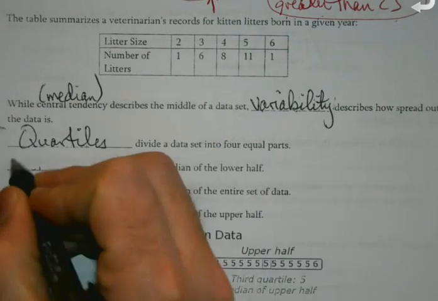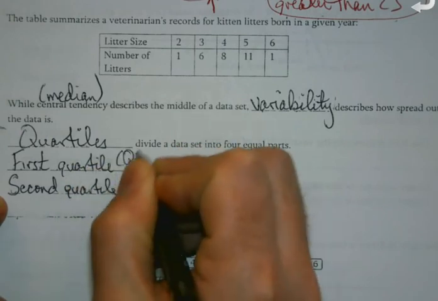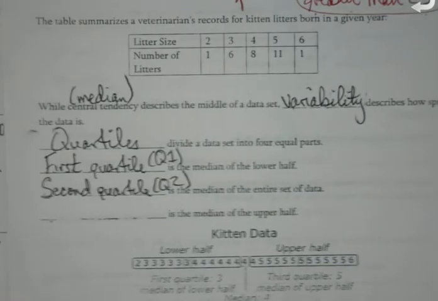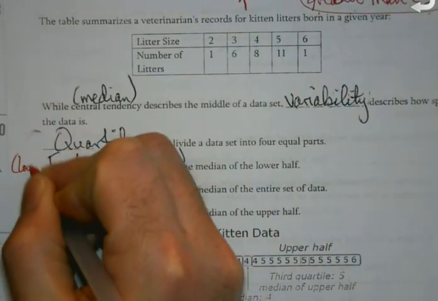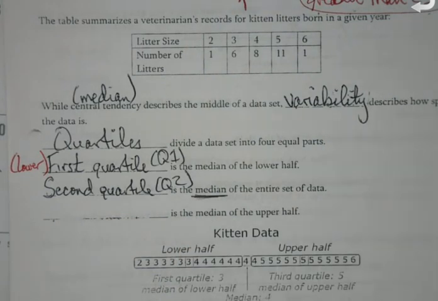I can also find the median of just the lower half of my data, and that's called the first quartile. Sometimes it also can have another name. It can also be called the lower quartile. Okay? Those are interchangeable. First quartile, lower quartile. And lower makes sense because it's from the lower half of where my data is at. My second quartile still is the median. Okay? Those are interchangeable. And you'll never guess what the median of the upper half is called.